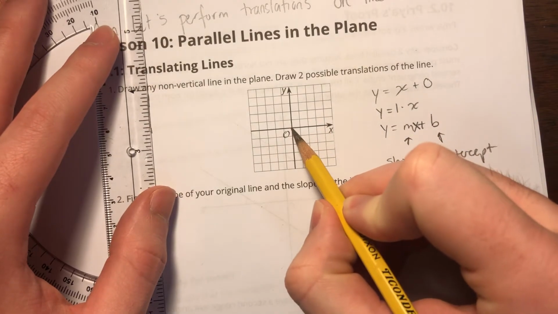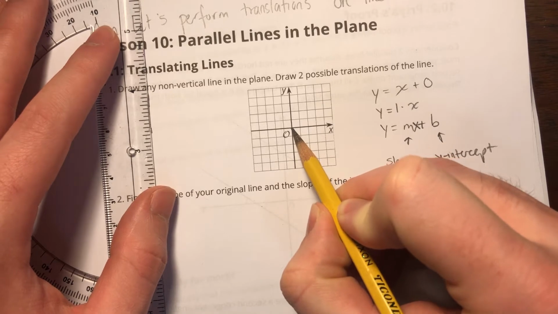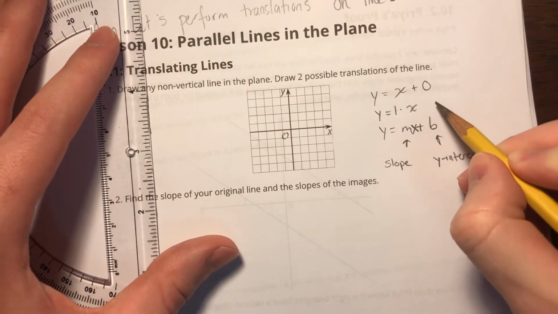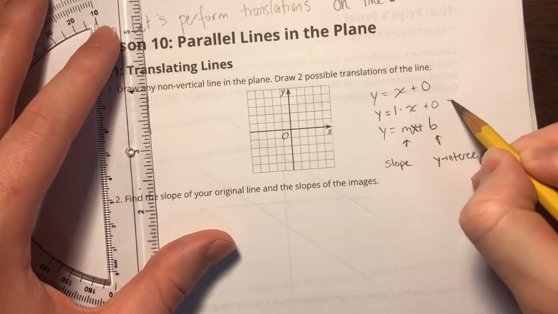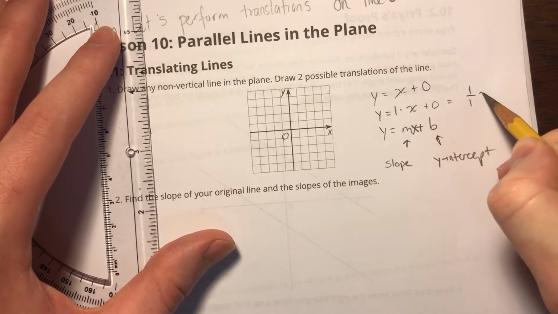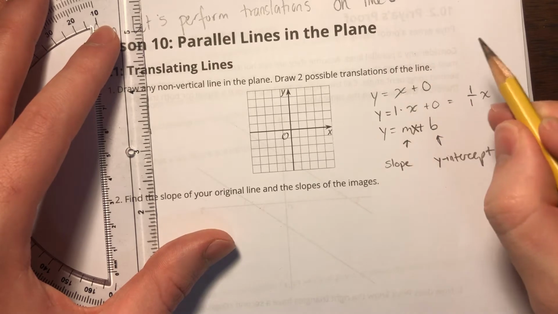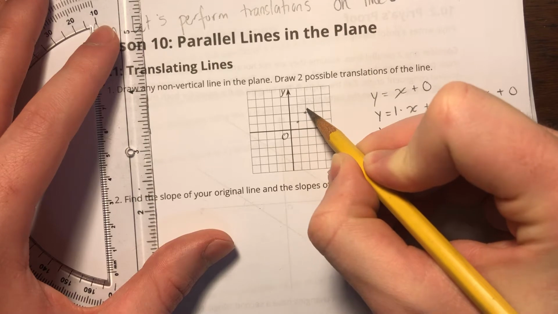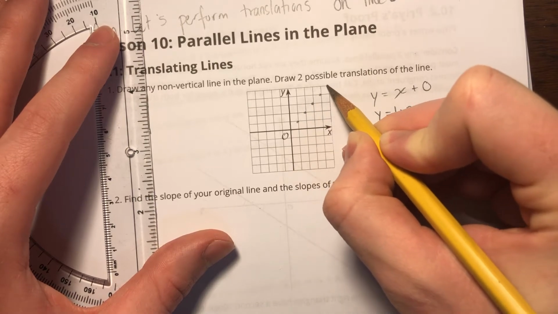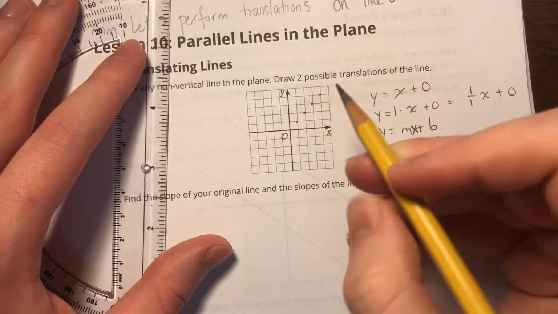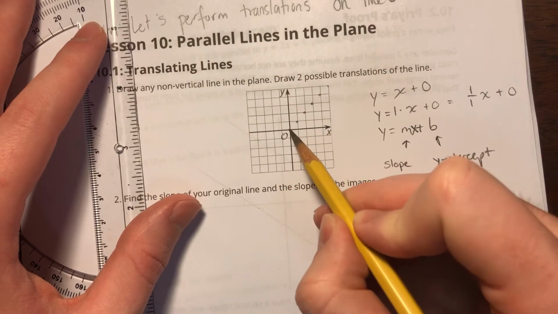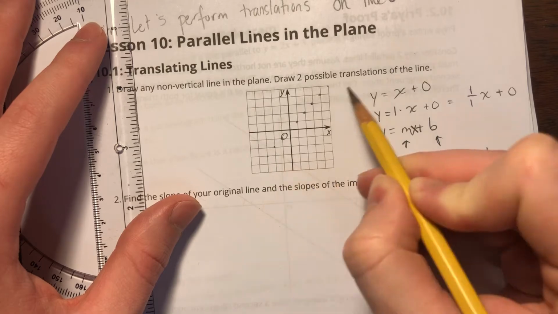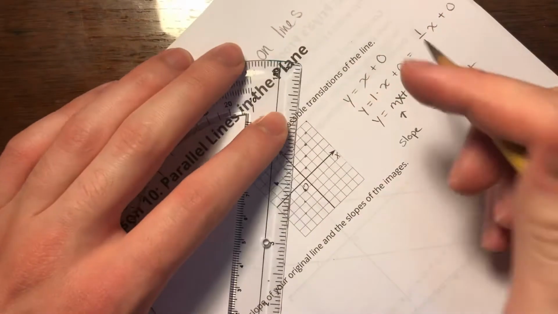So I'm going to go to this origin right here, that's the y-intercept. Then I'm going to follow my slope, which is 1, or as a fraction is just 1 over 1, which means rise 1, run 1. And I'm just going to keep finding points here on the grid. If I want to go backwards, I do the opposite. Down 1, left 1, down 1, left 1. Keeping that same constant slope here. And all these points should be collinear.